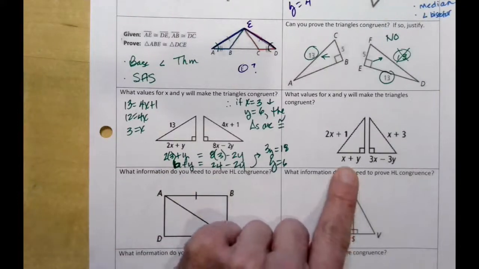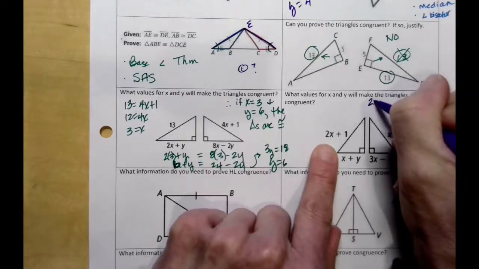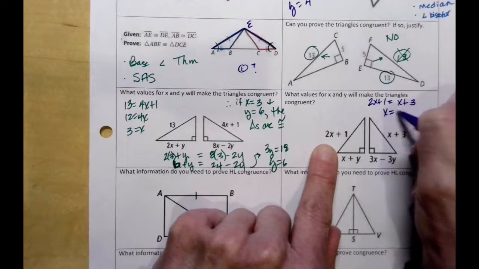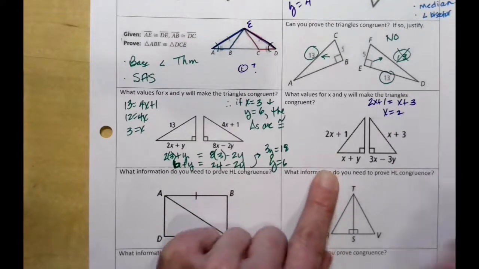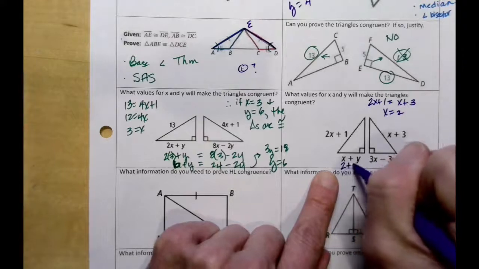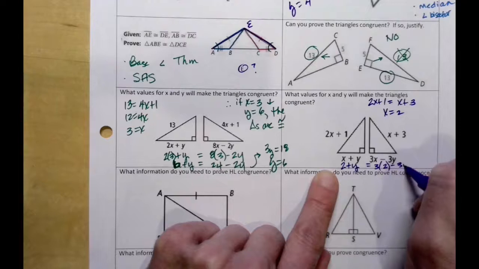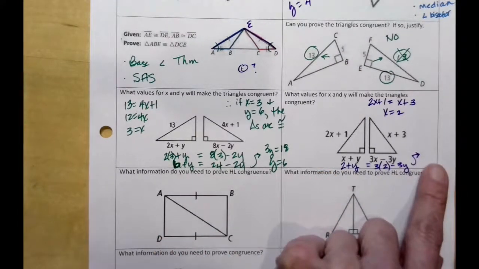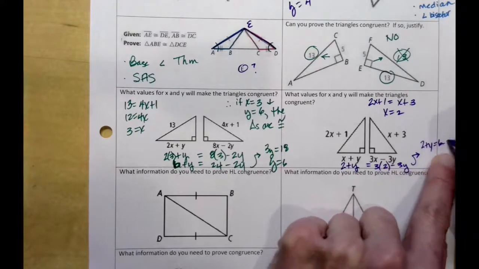All right. We got another one to go. These two have to be the same. So 2x plus 1 has to be equal to x plus 3. X has to be equal to 2. All right. So if I have 2 plus y has to be equal to 3 times 2 minus 3y. 2 plus y has to equal 6 minus 3y.